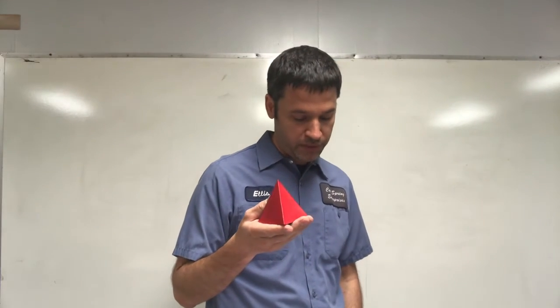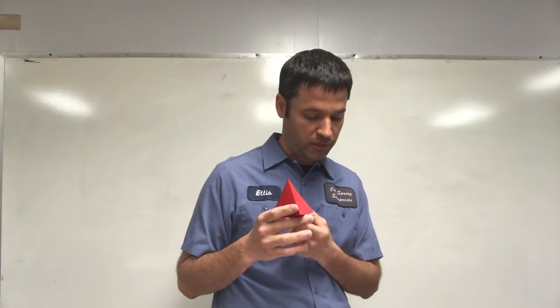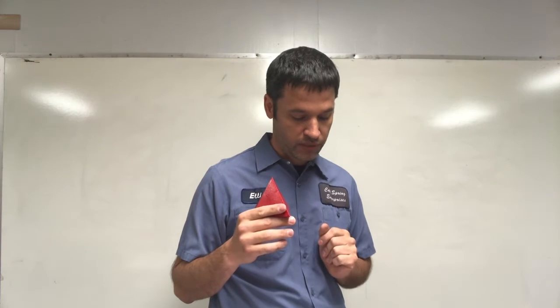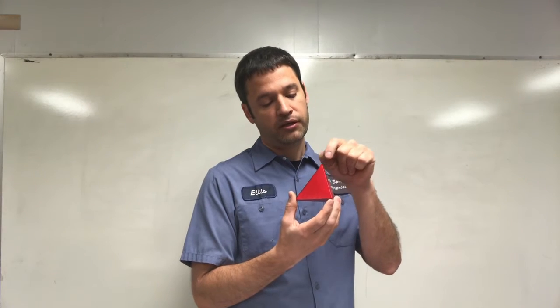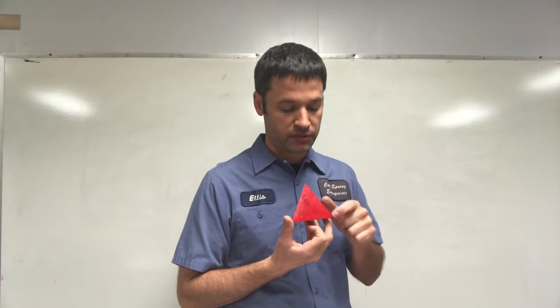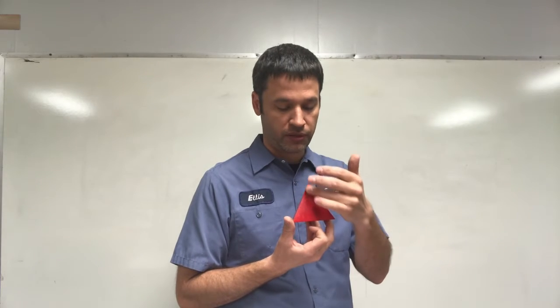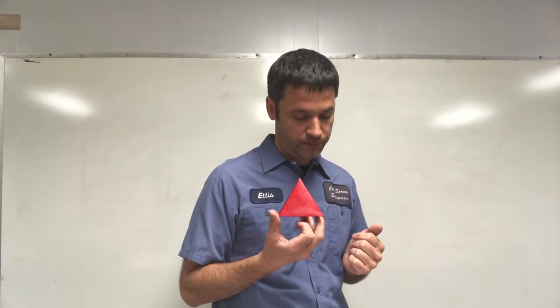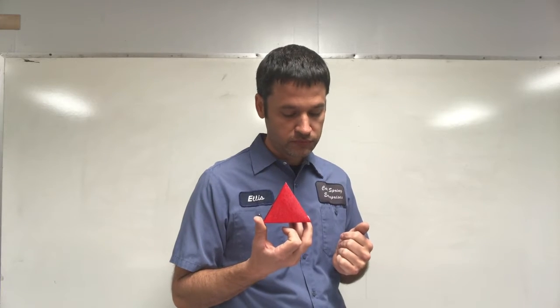Again, a regular pyramid is a pyramid with a regular polygon as the bottom and lateral faces that are congruent isosceles triangles. The isosceles part tells you that the point is directly over the center of the bottom, of the base. In that case, that makes this side and this side congruent. That's why they're called isosceles triangles.